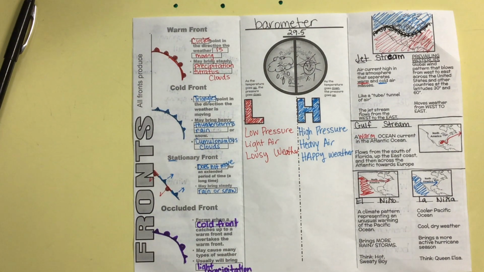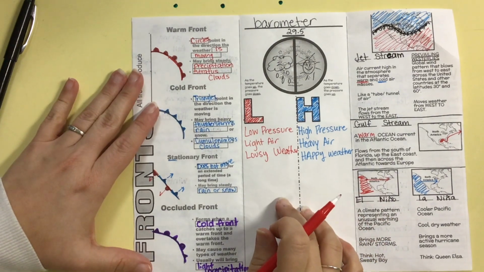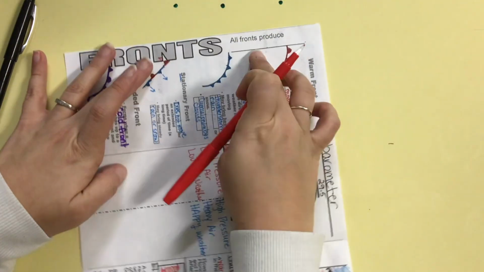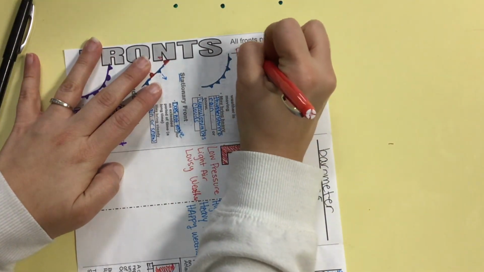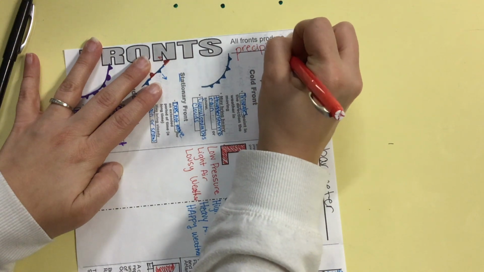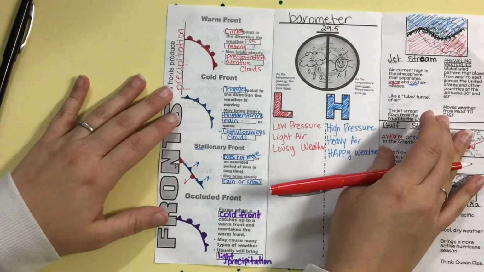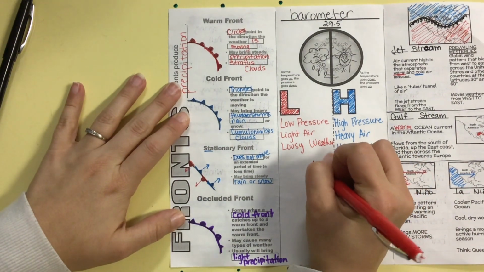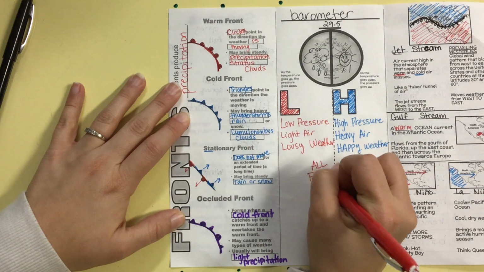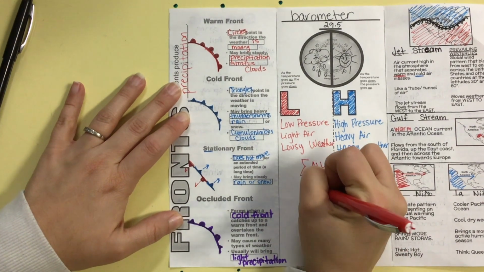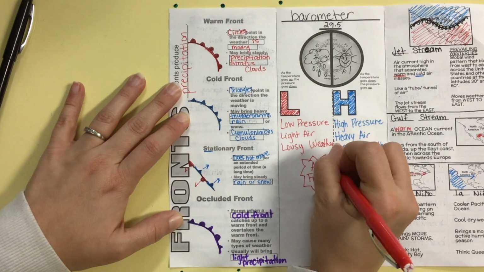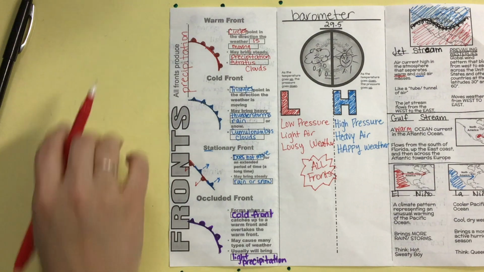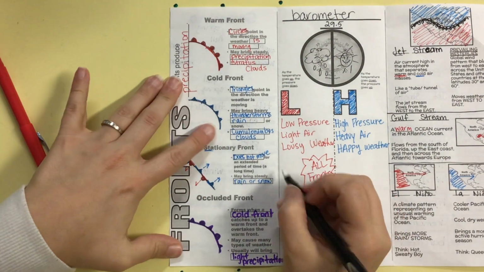There are a few things that we associate with the low pressure. First is all of these fronts, because all of these fronts produce precipitation. So when we think of low pressure, we're going to think of all the weather fronts. And we're also going to think of 2 rainmaker clouds. So we've got all the fronts create low pressure. And then we've got clouds that also create that low pressure.